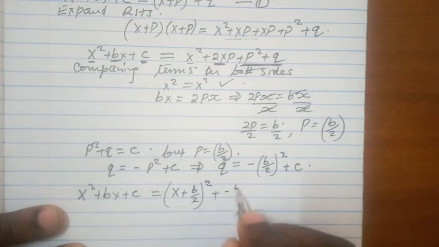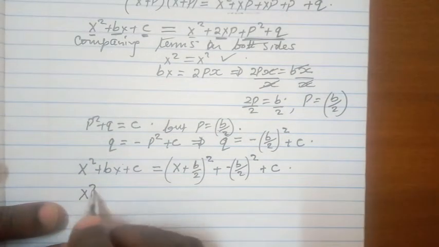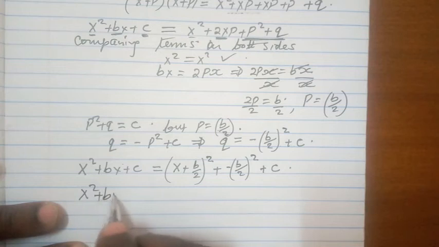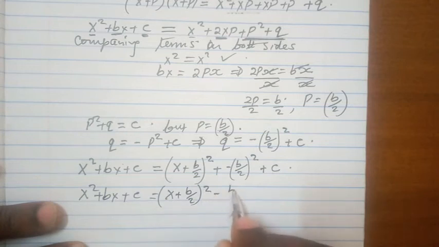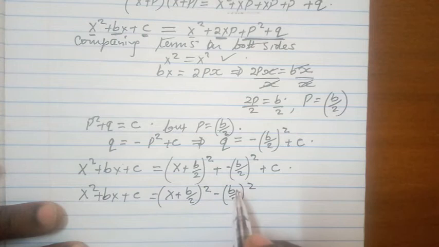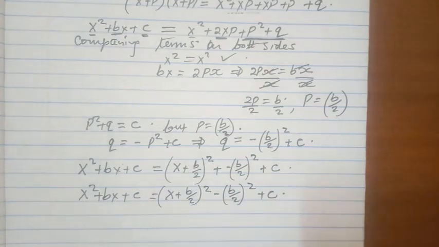So generally, x squared plus bx plus c is equal to x plus b over 2 squared, minus b over 2 squared, because plus followed by a minus is a minus, plus c. And this one is just going to be observed in example 5.